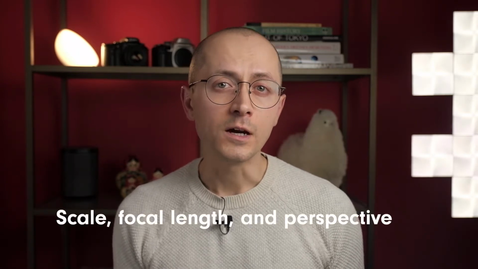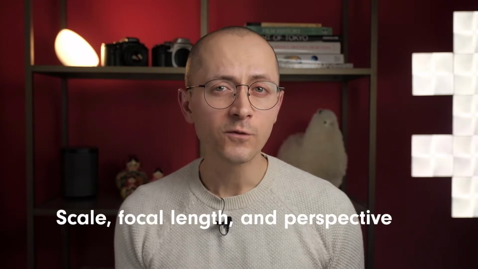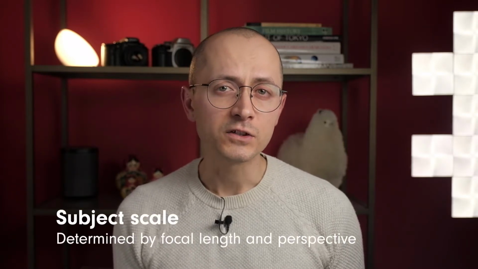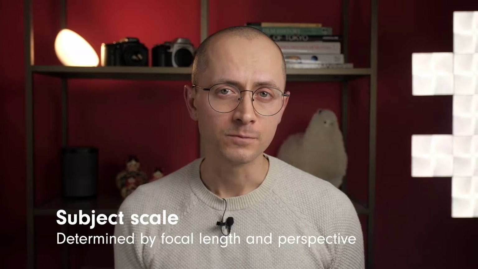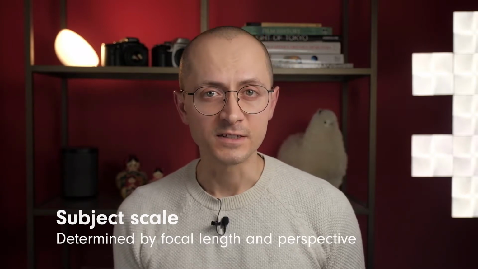To help you understand these warnings and suggestions, I'll briefly explain the concept of scale and perspective distortion in photography. In my Composition for Beginners video, I touched upon the concept of scale, which refers to the apparent size of your subject within the photographic frame. Your subject's scale is determined by two factors when you're taking a picture: focal length and perspective.